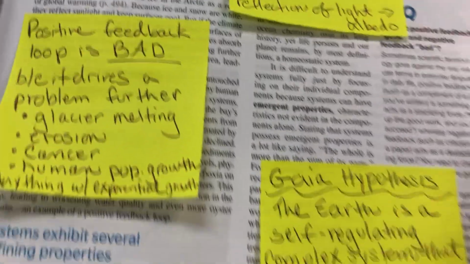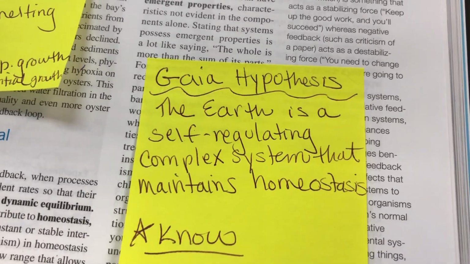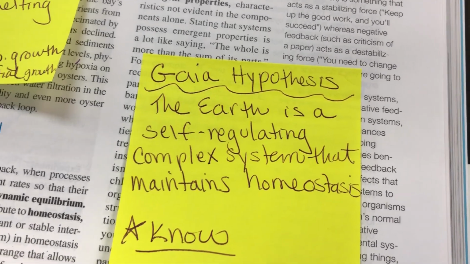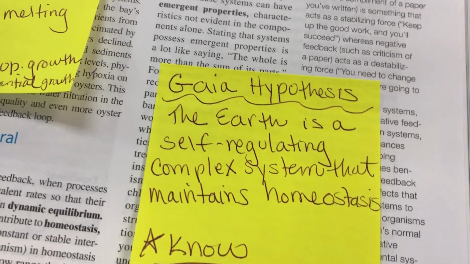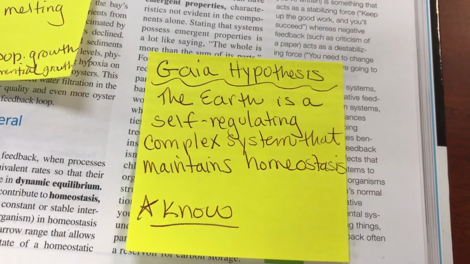All right. Now, a word that's not in your book is the Gaia hypothesis, and it basically says that the Earth is a self-regulating complex system that maintains homeostasis. All right, so make sure that you write that down somewhere because it will pop up on the AP exam.